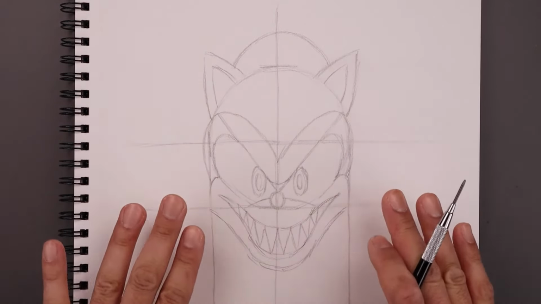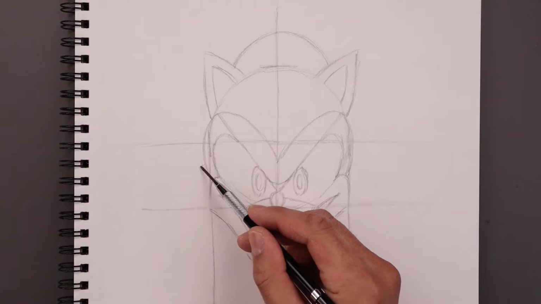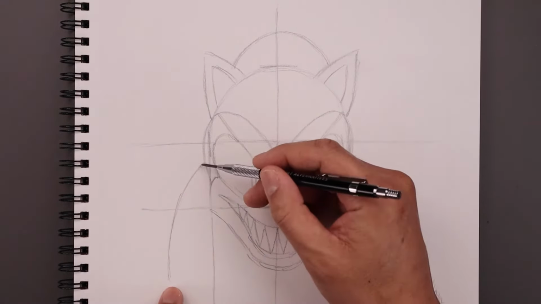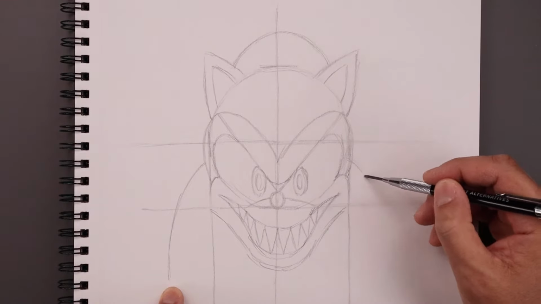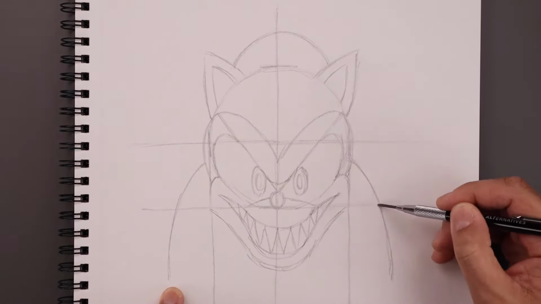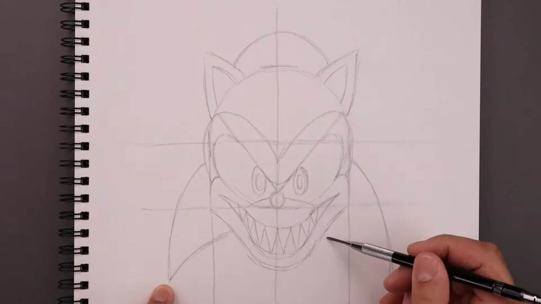Now I'm going to add those two large sets of spikes along the side of the head. Let's start from the side of the eye on the left. Just going to bend this out, and then bring that down towards the bottom. Let's line this up over on the right and do the same thing. Going out around the cheek, and then bring that down towards the same height. Now I want to bend this back up and in underneath the jaw.